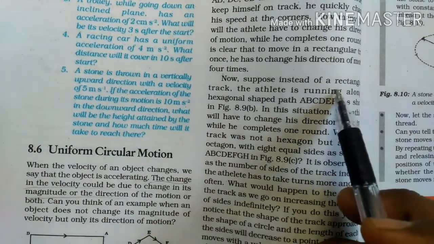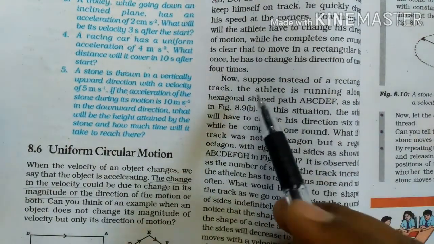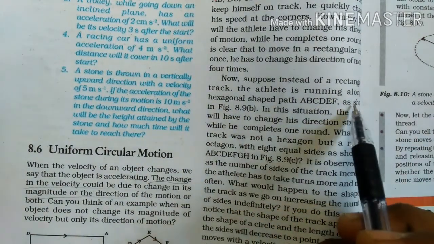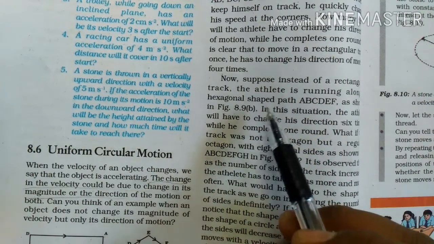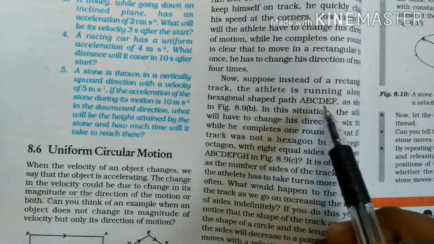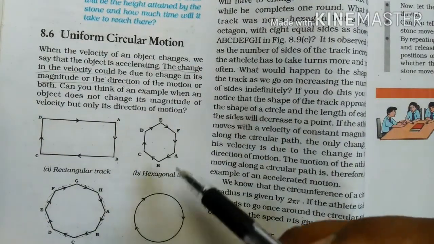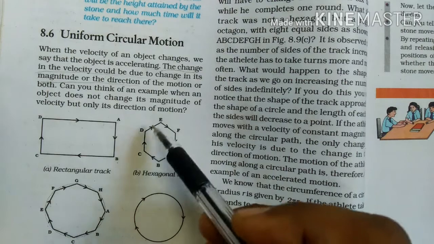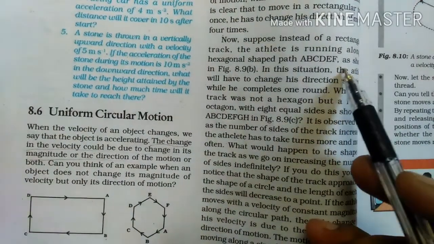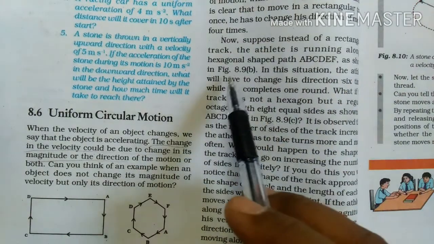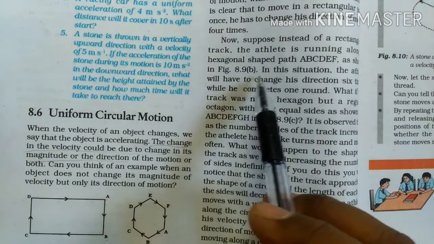Now suppose instead of a rectangular track, the athlete is running along a hexagonal shaped path A, B, C, D, E, F here, as shown in figure 8.9b.